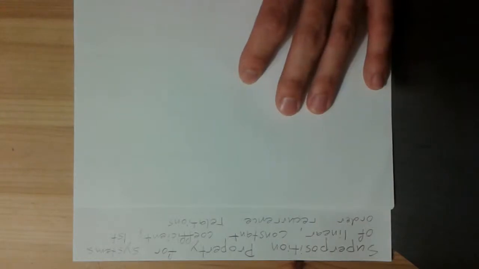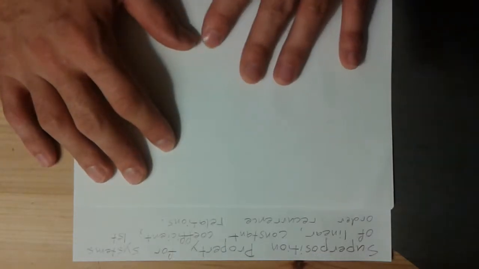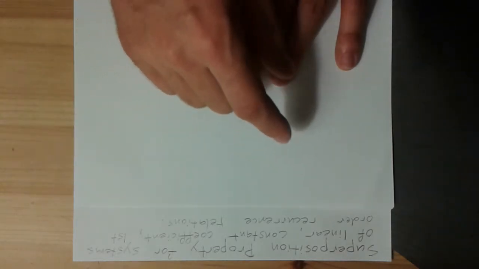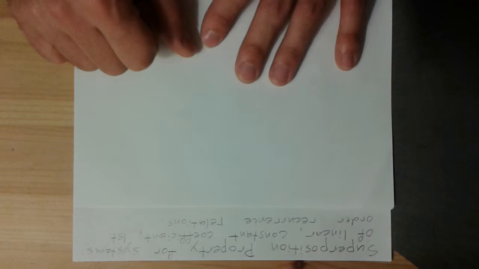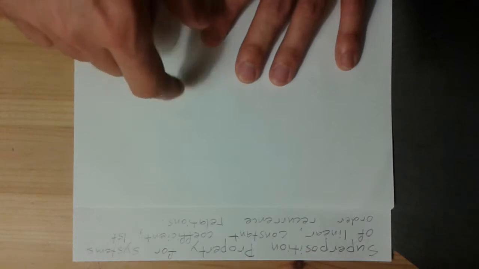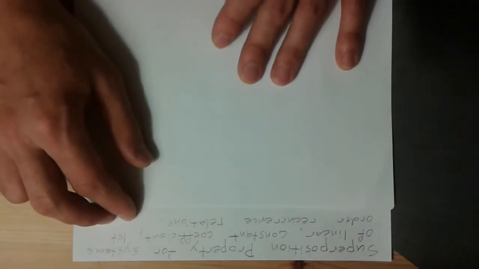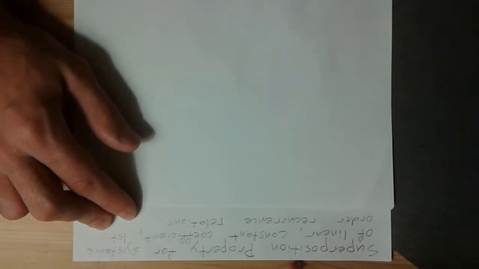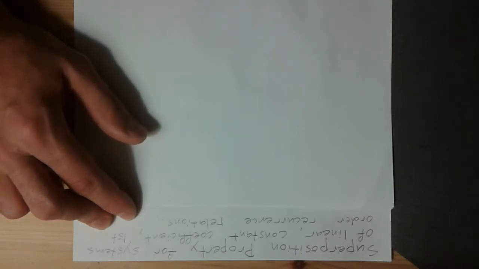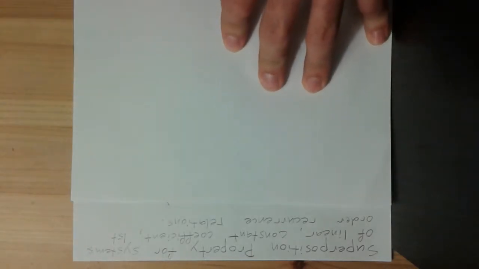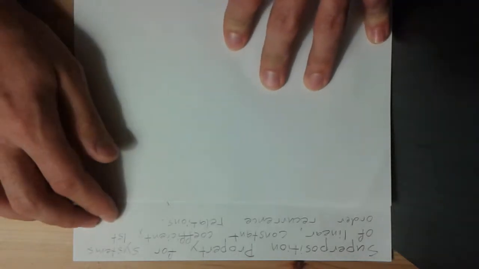Before, I made a video on the superposition property for second degree or higher linear recurrence relations. In this video, I'm going to show a modified version of the superposition property for systems of recurrence relations, except now they're all going to be first order. So it's going to look really familiar. You may also have seen a superposition property that looks almost identical to this if you've studied systems of differential equations.